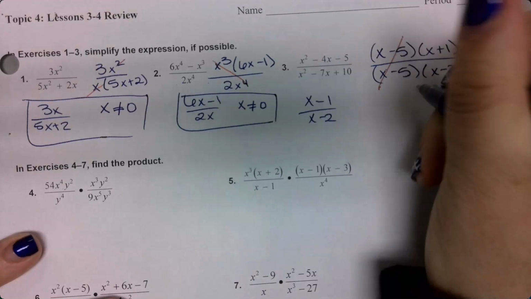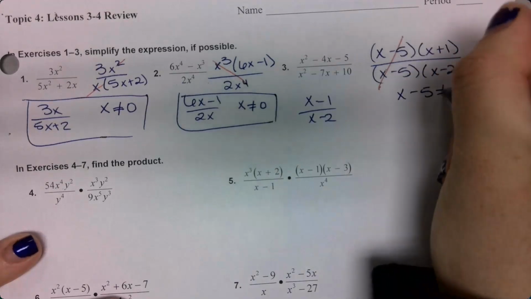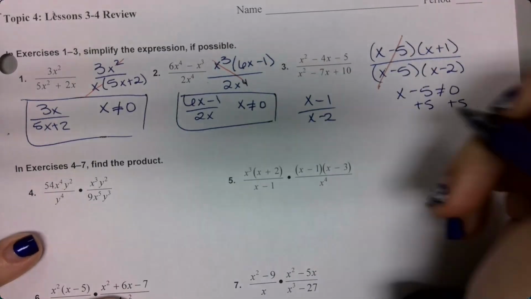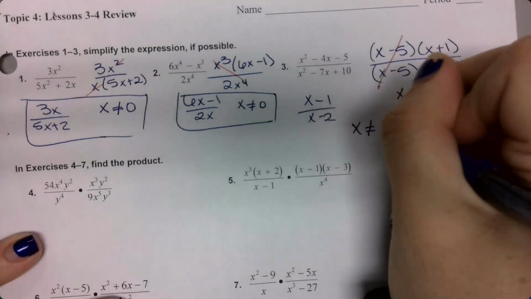And then for my denominator, I want to take the x minus 5, set that not equal to 0, and then solve. So if I add 5 to both sides, x doesn't equal 5.